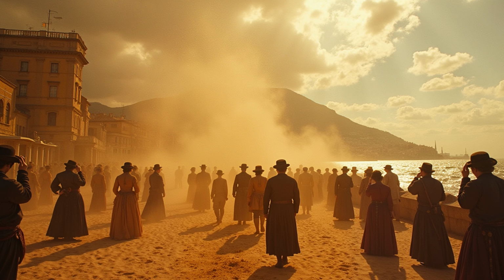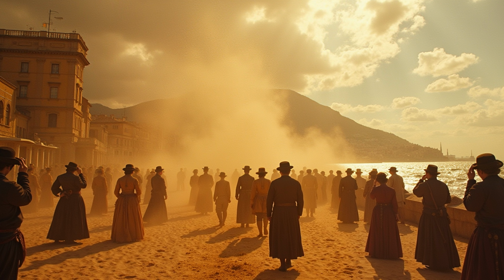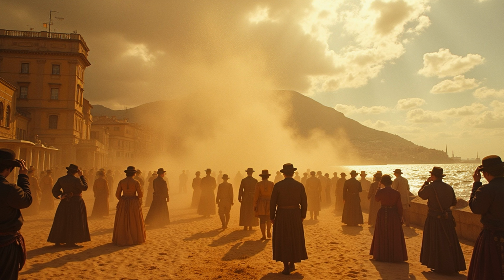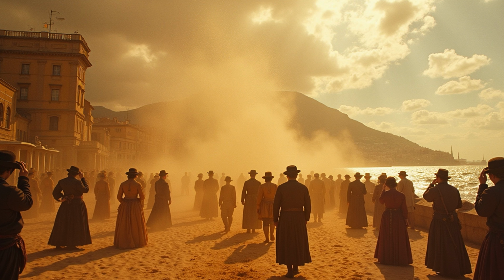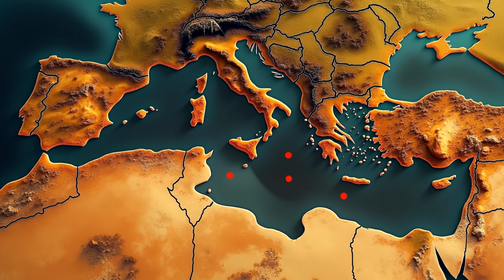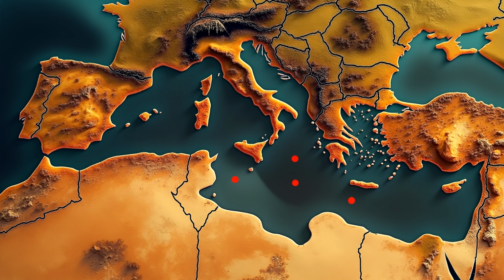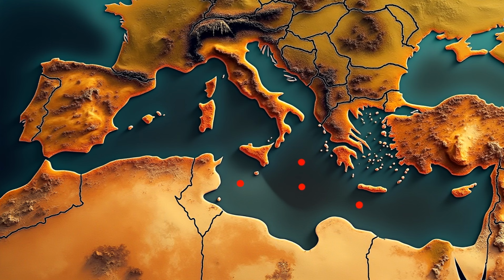In 1869, Volume 1, page 287, the journal reports repeated sand rains over Naples, Calabria, and Sicily. Not dust storms, sand rains, falling from the sky at wind speeds over 60 kilometers per hour. The official explanation: Saharan wind carried it across the Mediterranean. That does happen, but what came next is harder to explain.